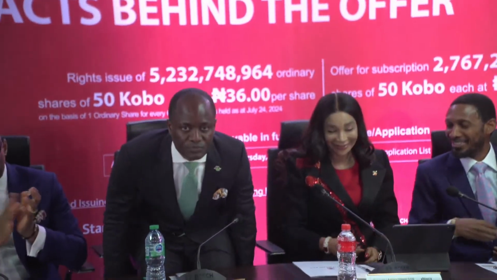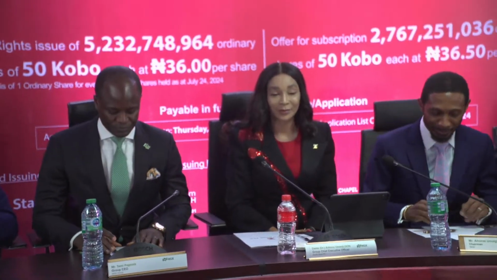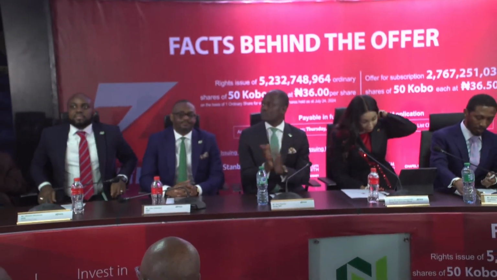The group managing director and CEO of NGX Group, Mr. Temi Kokola. The CEO of NGX, Mr. Jude Chiemeka. The CEO of NGX Regulation, Mr. Olufemi Shobanjo. One of the distinguished doyens of the market, Alhaji Rashid Yusuf.